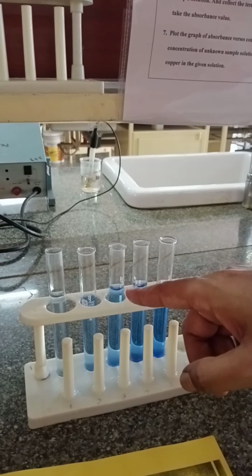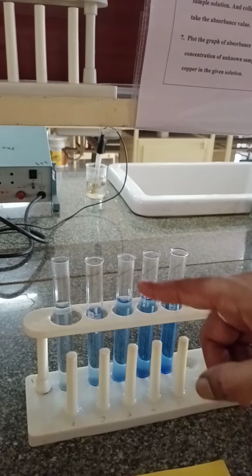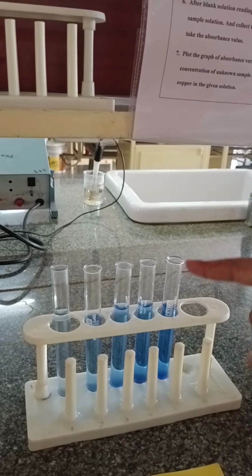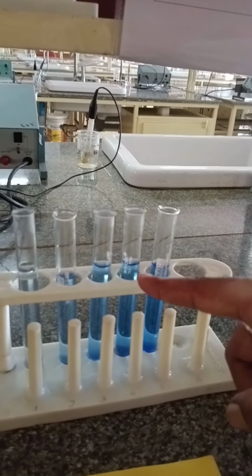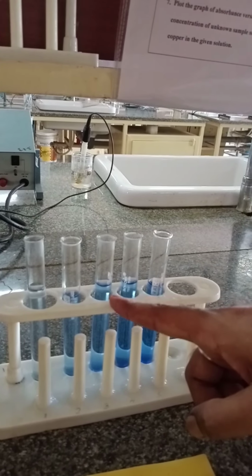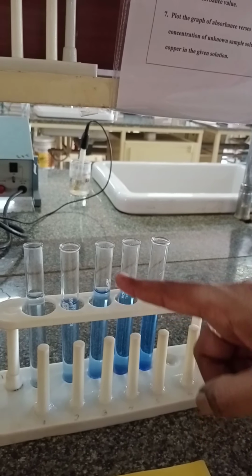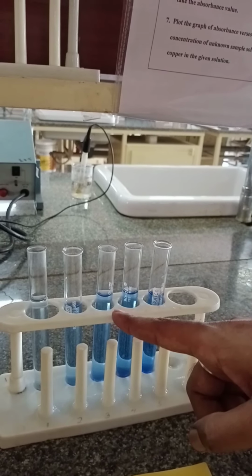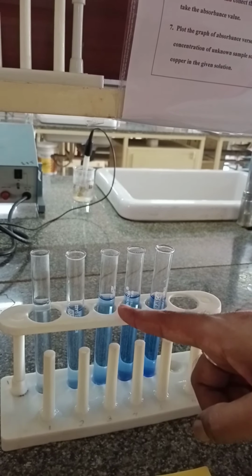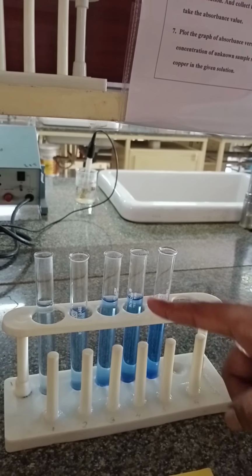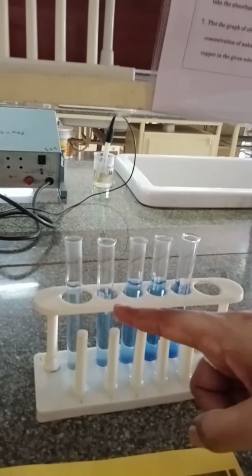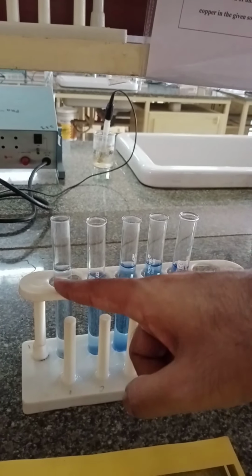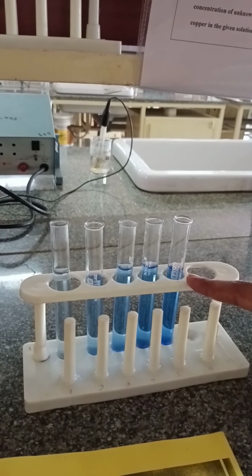According to the tabular column, the third, fourth and fifth solutions are prepared by increasing the volume of copper sulfate every time by 1 ml and adding ammonia constantly, 2 ml, and adding distilled water to adjust to 10 ml. So these are the series of prepared standard solutions, from 0.01 molar to 0.05 molar.